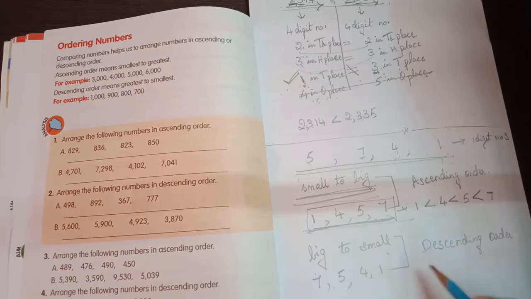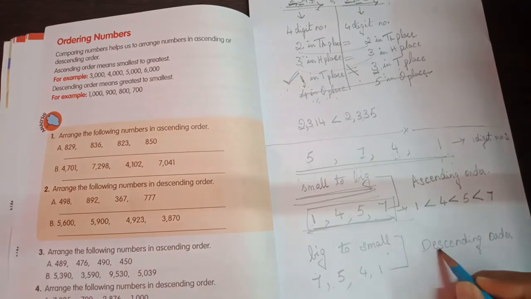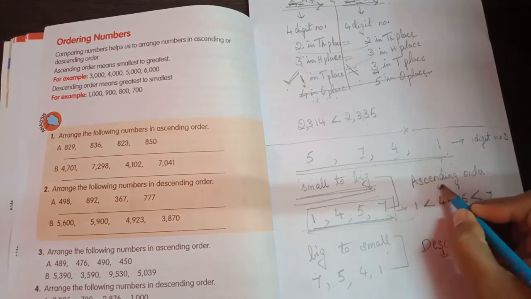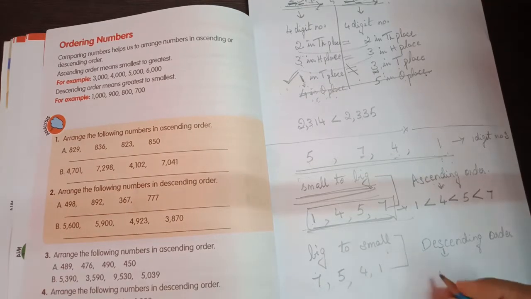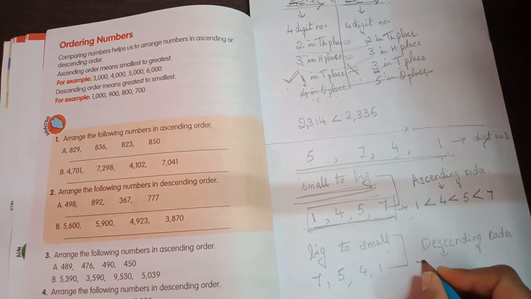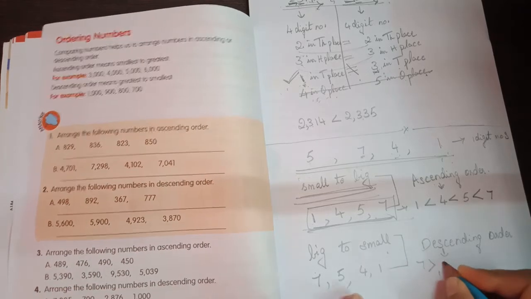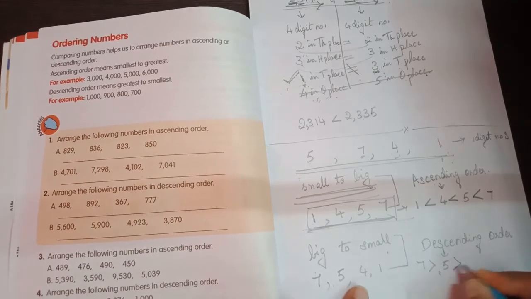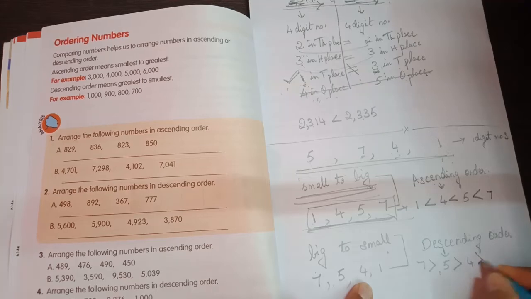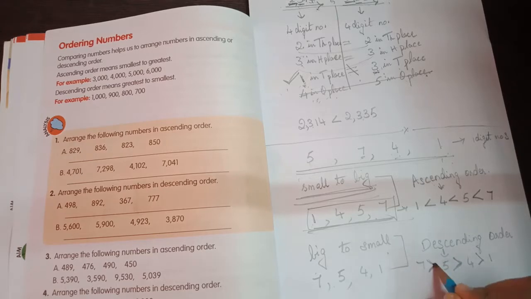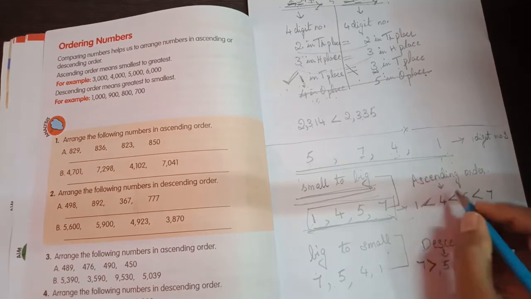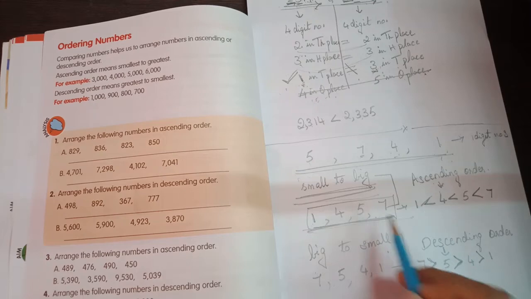So while writing this, we have to mention the given numbers with the signs. That is, 7 is greater than 5 is greater than 4 is greater than 1. So we are using the greater sign in descending order and the lesser sign in ascending order, because it is small to big, and this is big to small.